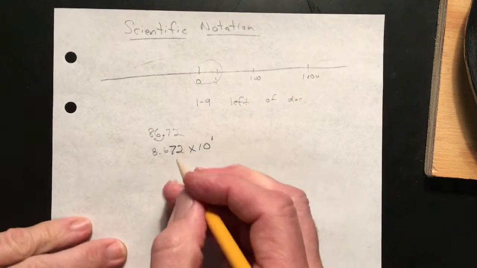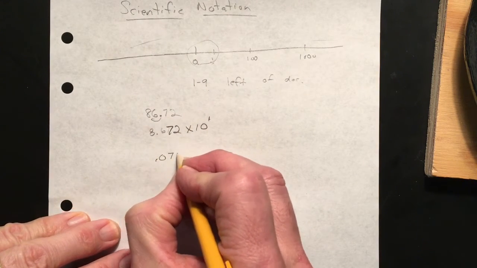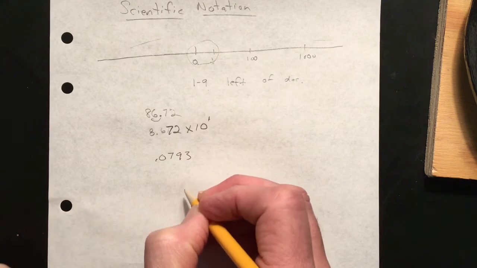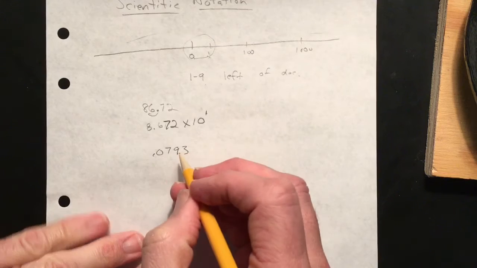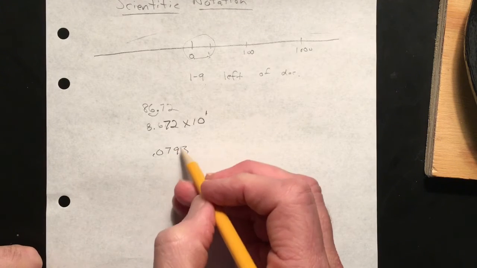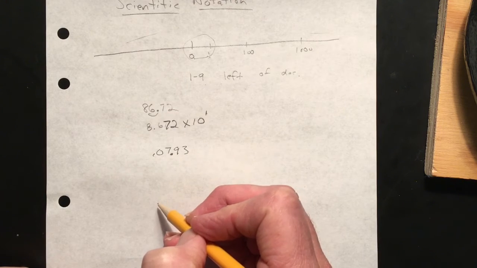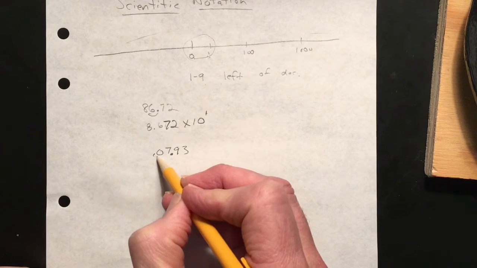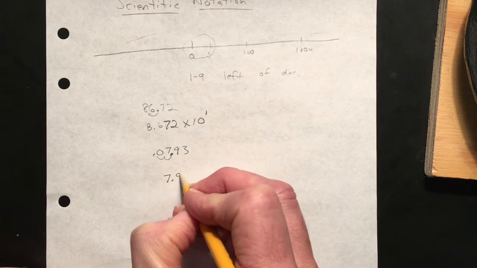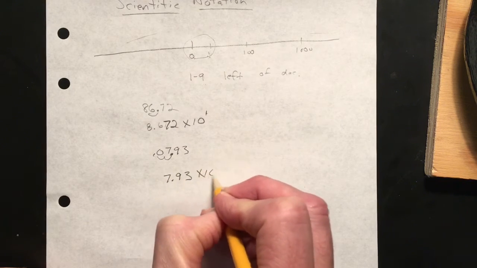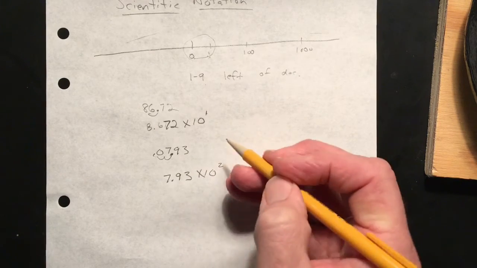So if we take a number like 0.0793, I want to convert that to scientific notation. Again, I only want one number to the left of the decimal, and that would be the 7. In this case, we're moving 2 places, 1, 2. So we write 7.93 times 10, and since you moved 2 places, you write a 2.